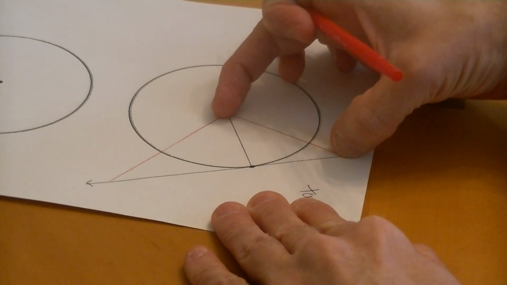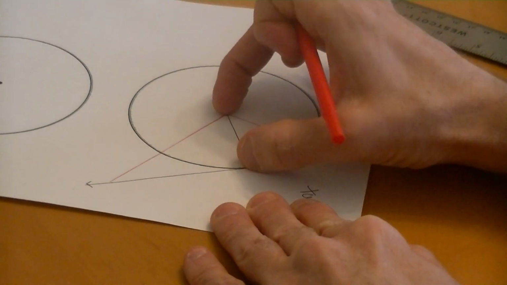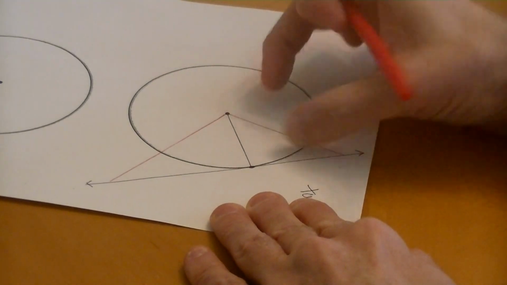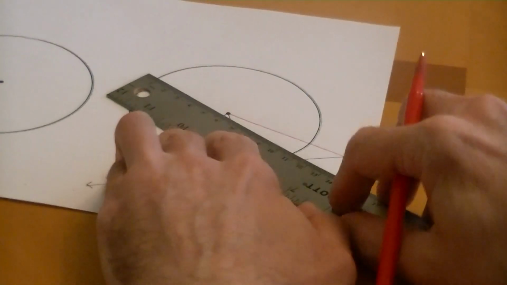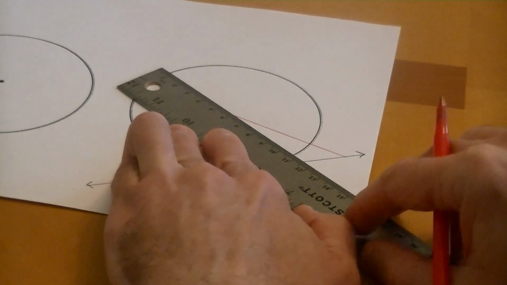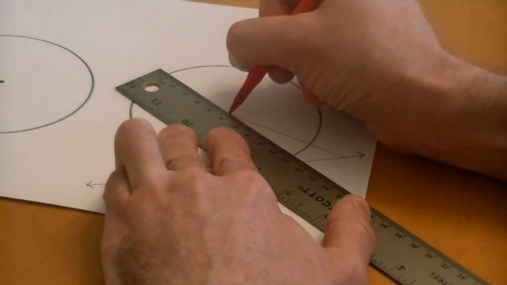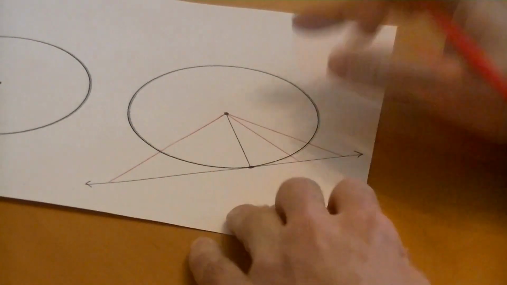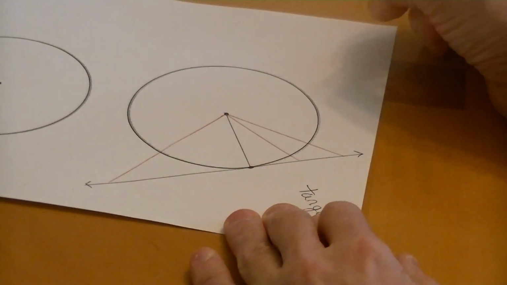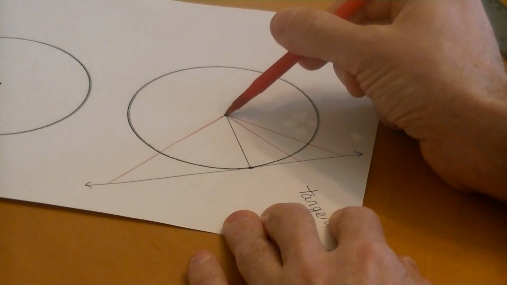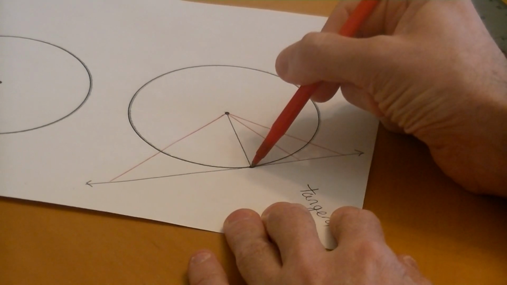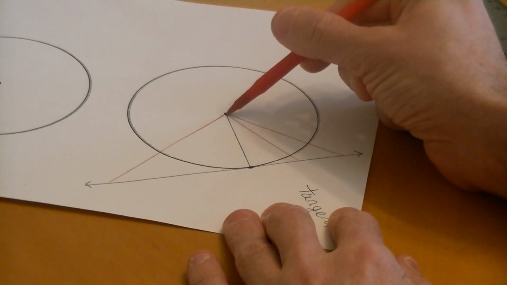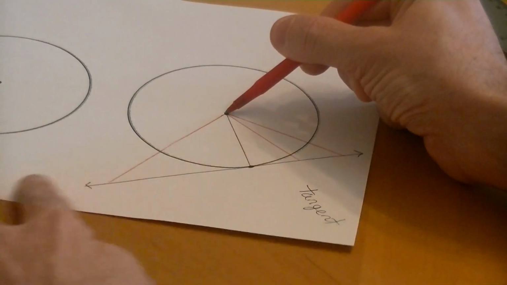Which one must be longer? The red one has to be longer. Black one's a radius, red one's a radius plus more. Red one's longer, black one's shorter. If you think about it, any segment I draw from the center of the circle to the line is going to have a length of a radius plus more, except for one. This one is the only one that would just be a radius. So this is the shortest distance from that point to that line.